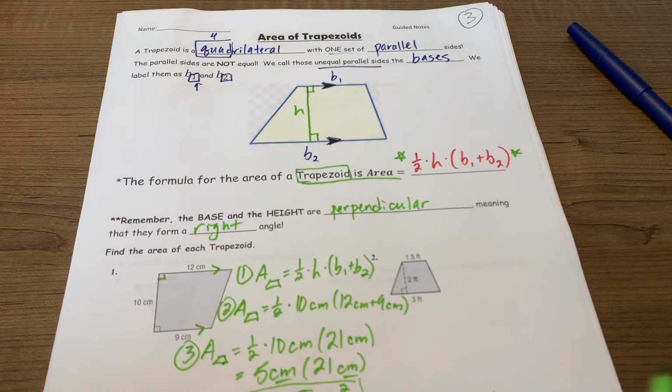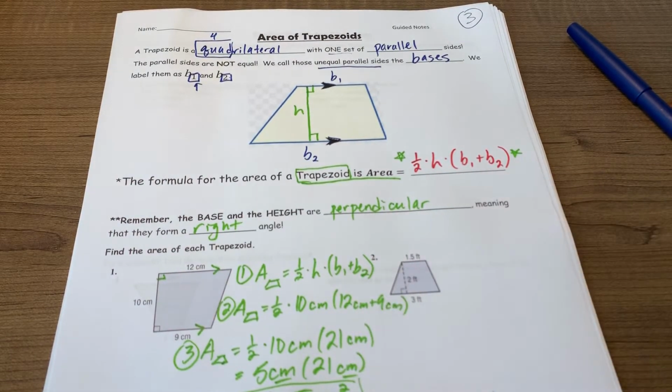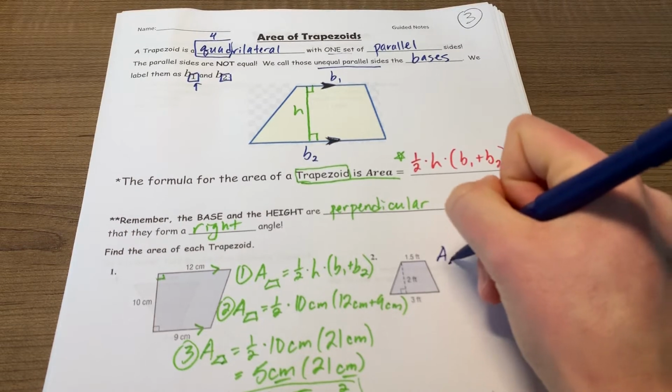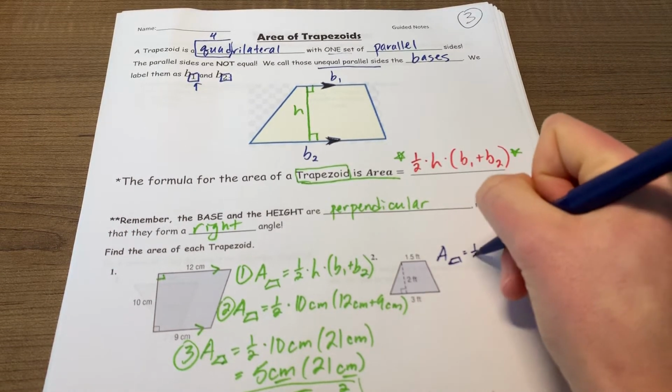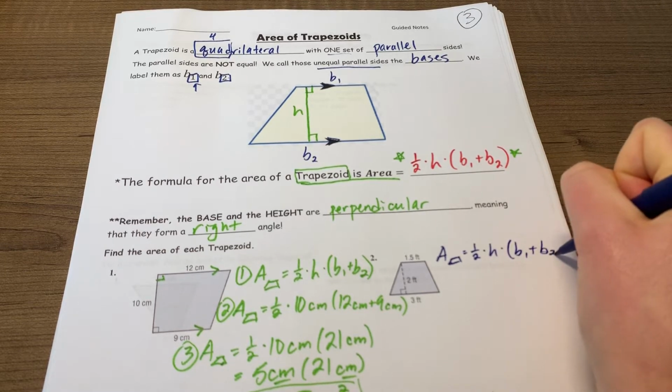It is so important that you include the unit, and it must be to the second power. If it is not, you will be losing some points because you did not use the correct units. All right, let's do another example. So the area of this trapezoid will be 1/2 times the height times the sum of your bases, b1 plus b2.